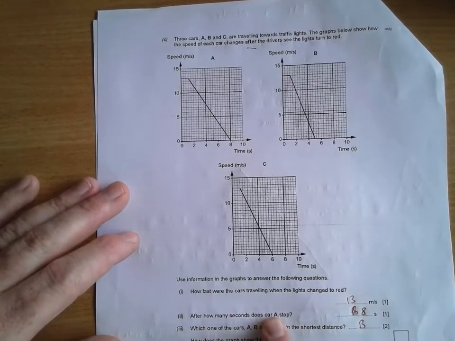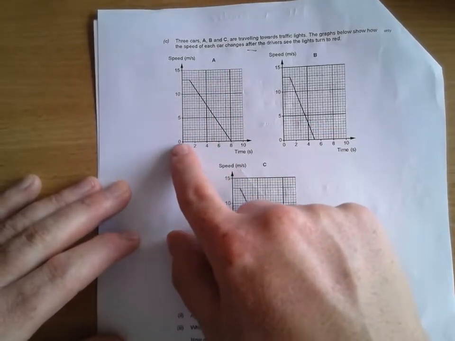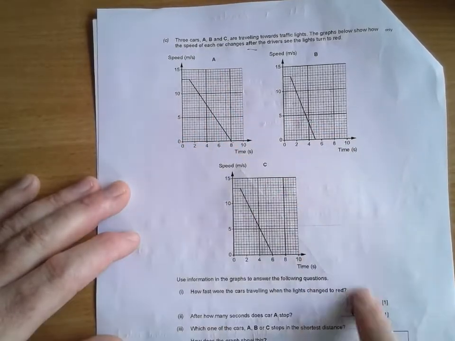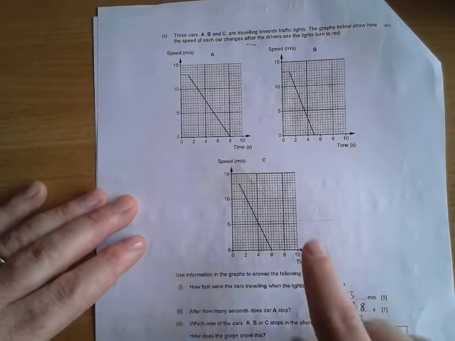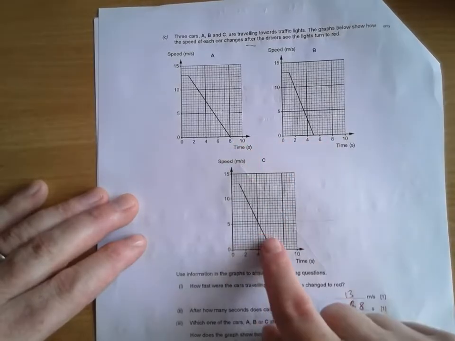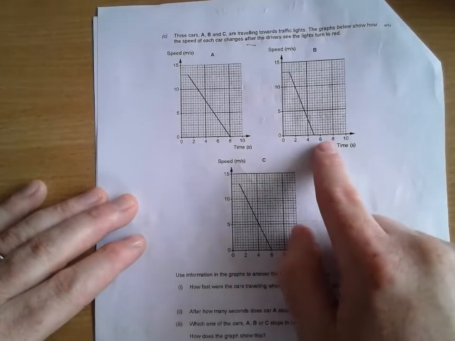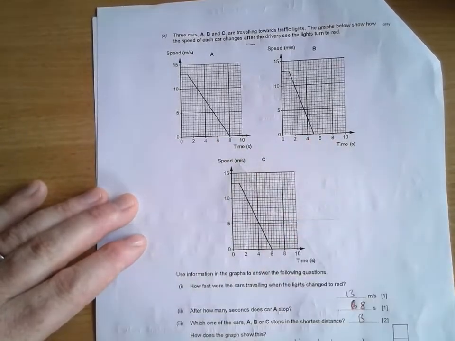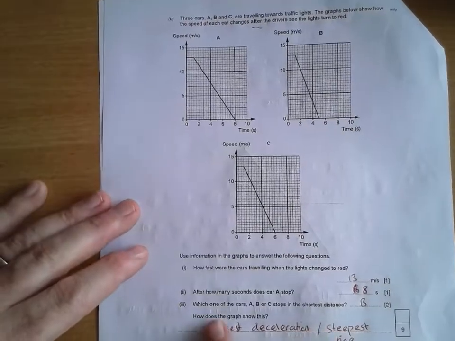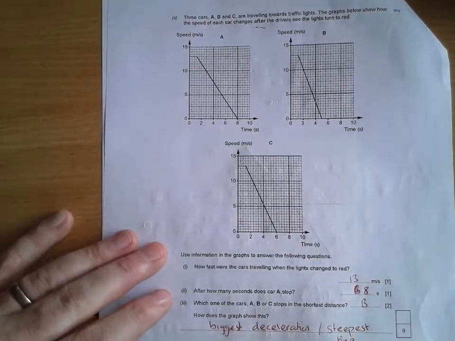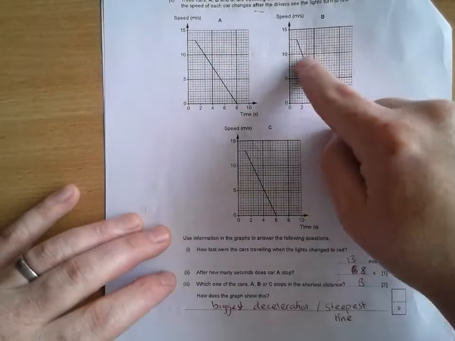After how many seconds does car A stop? Well, A stops, becomes 0 meters per second at 8 seconds. Which one of the cars, A, B, or C, stops in the shortest distance? Well, we've only got to look at the time because they're all doing the same speed. So the one that finishes in the least amount of time is going to stop in the shortest distance, and that is graph B. How does this graph show this? Well, there's the biggest deceleration. The line is the steepest line there.